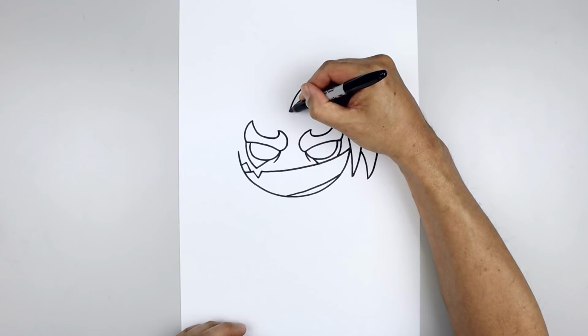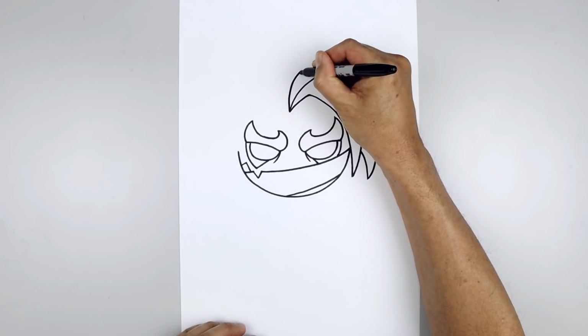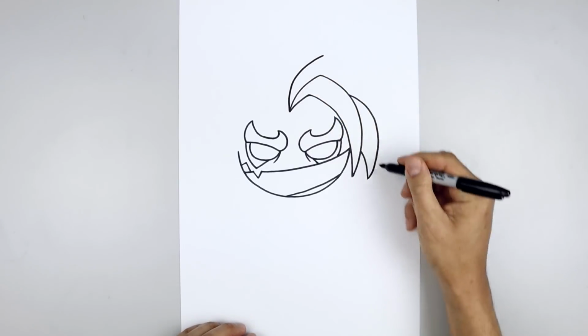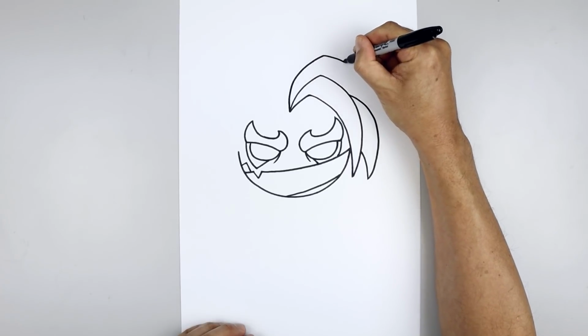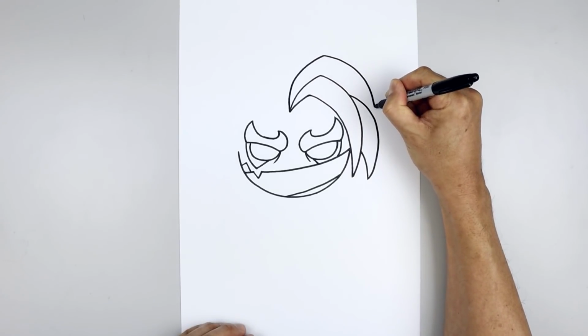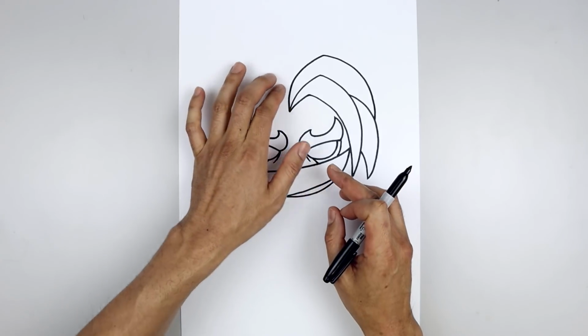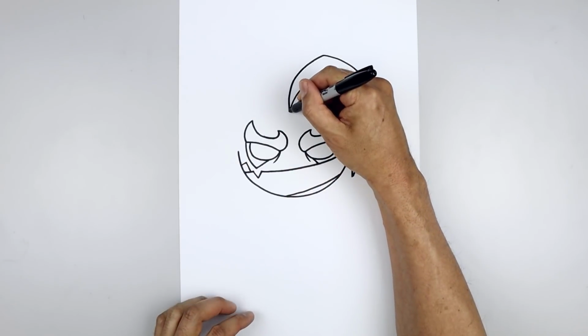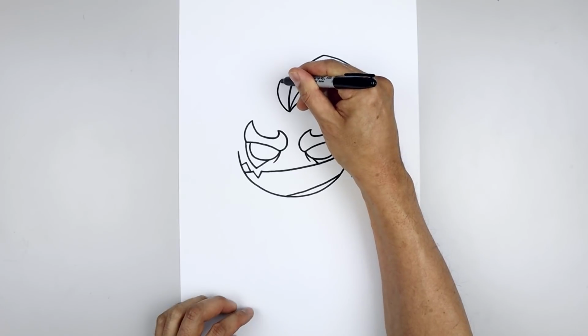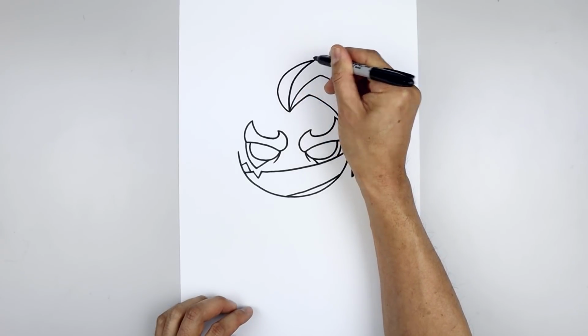Let's go back to the center, go straight up, and then bend this out towards the right, curve this out. Now we're just going to tuck this in along the side. Let's add another section in the middle, starting right in the center, curve this out toward the left, and bend that back over towards the right.